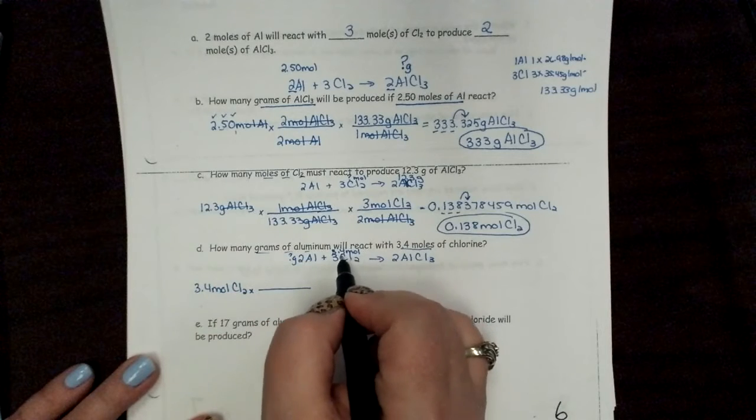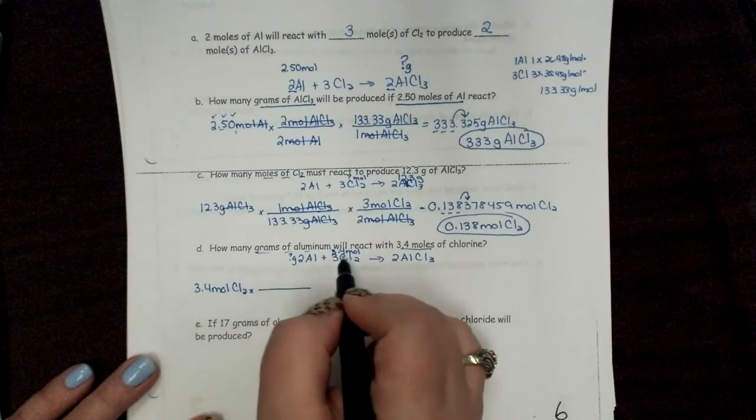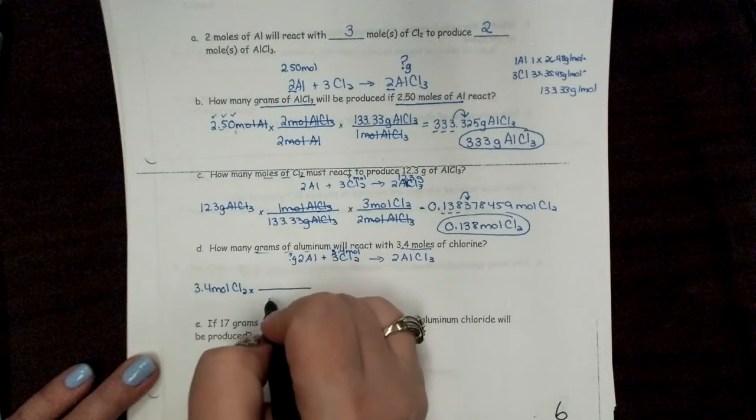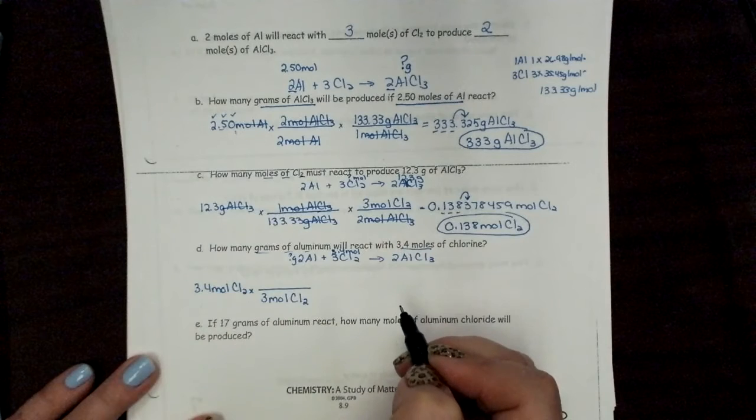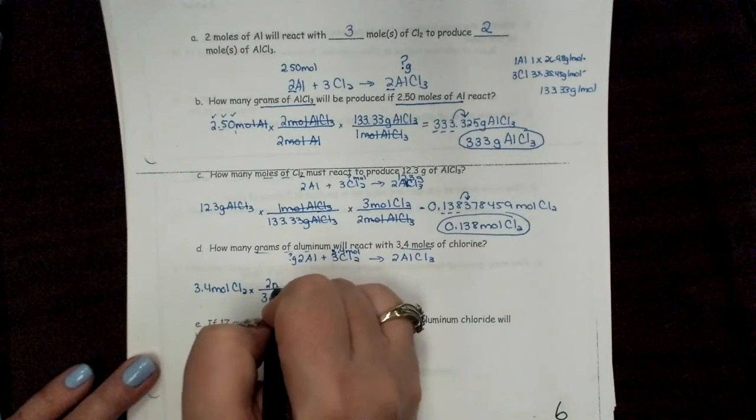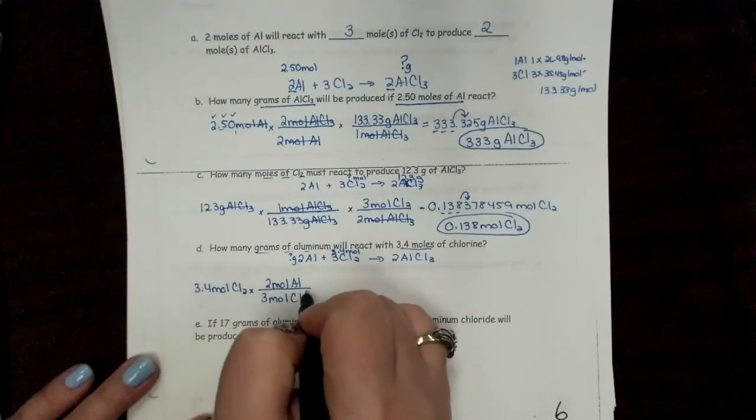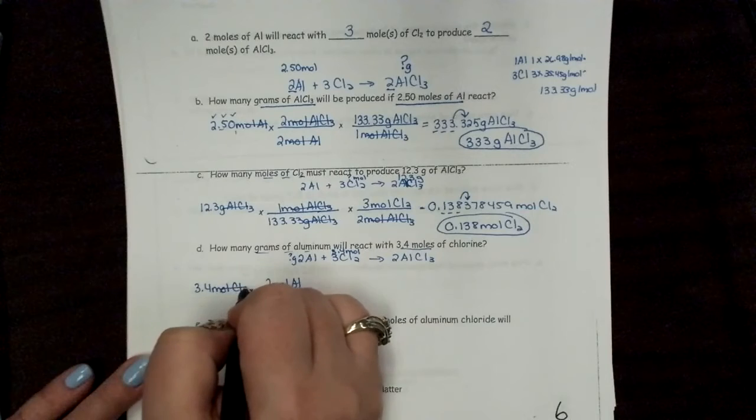So to do that, I'm going to use my mole to mole ratio. So I'm going to put my 3 moles of chlorine on the bottom. I'm going to put my 2 moles of aluminum on the top. That cancels out.